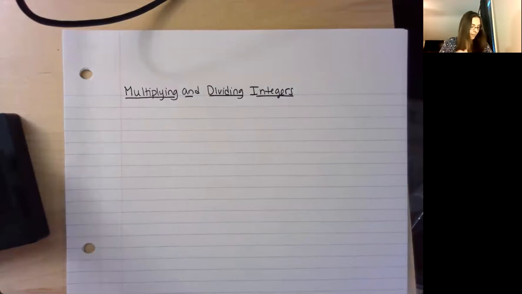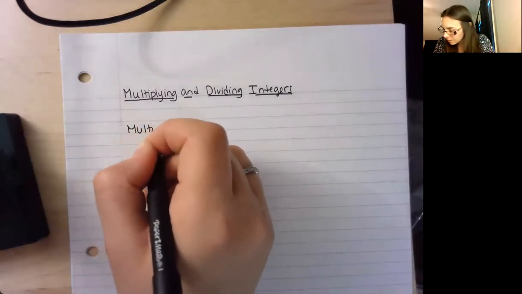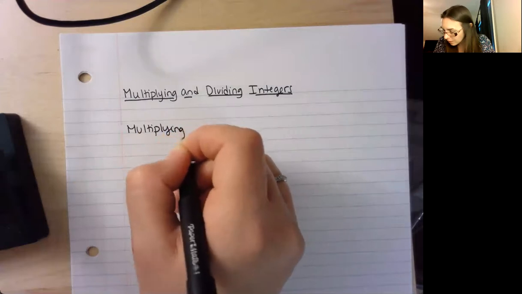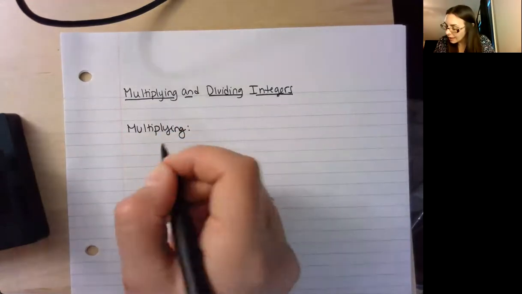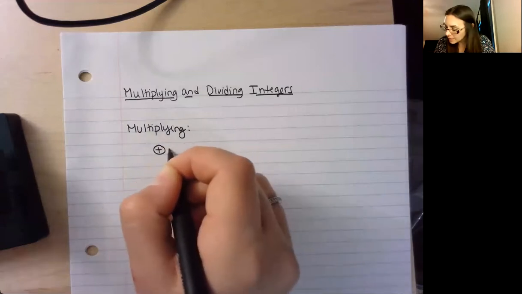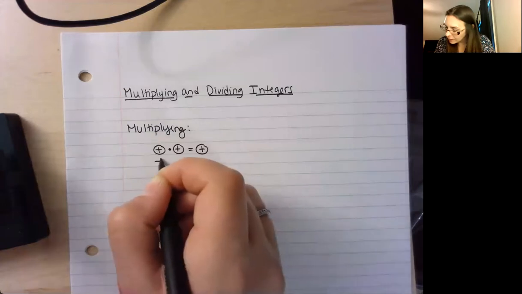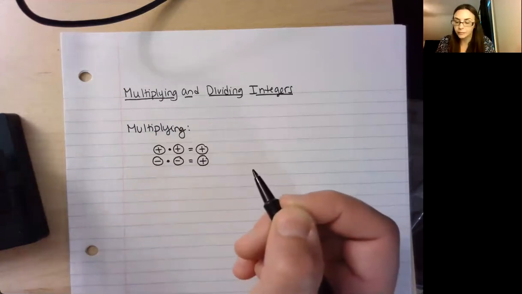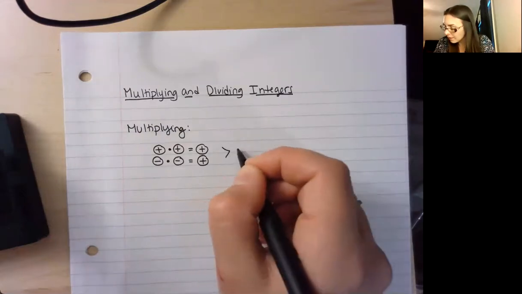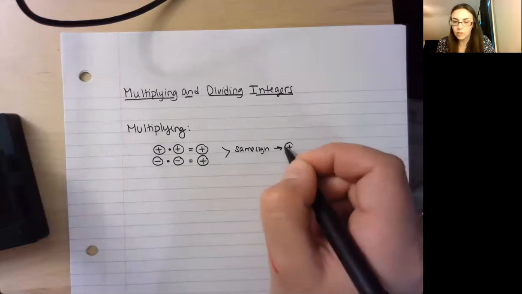All right, so for multiplying and dividing, they have the same rule. So what you're going to see for multiplying is that if you have a positive number times a positive number, your answer is positive. And if you have a negative number times a negative number, your answer is also positive. Okay, so if you have the same sign, you end up with a positive answer.